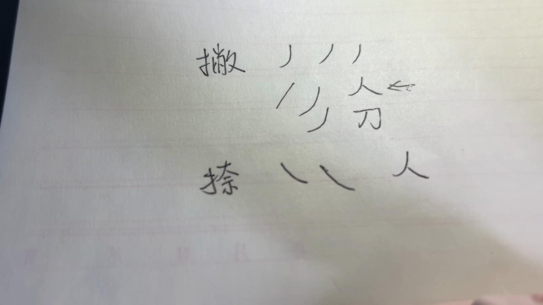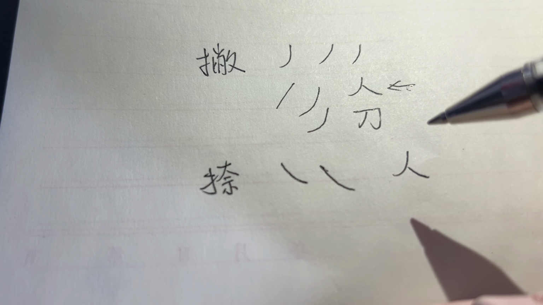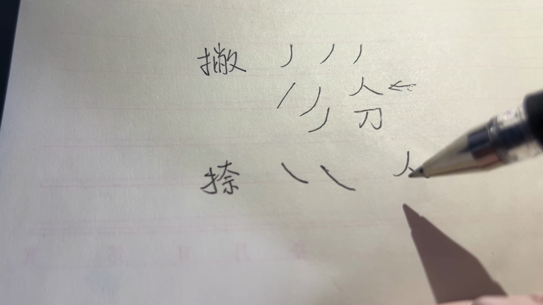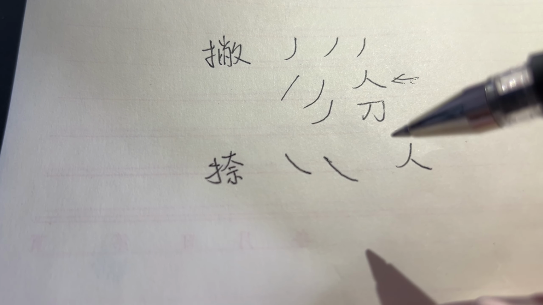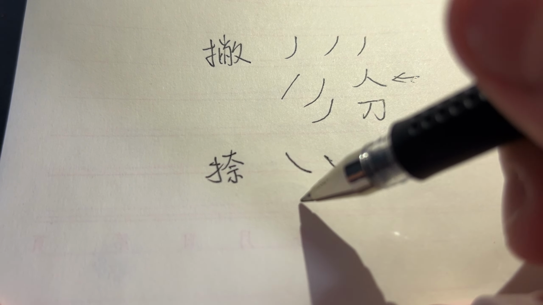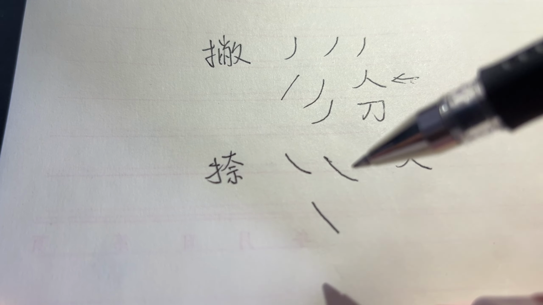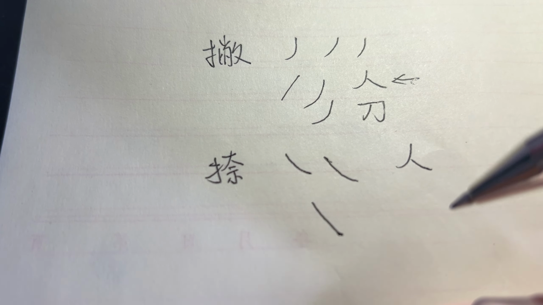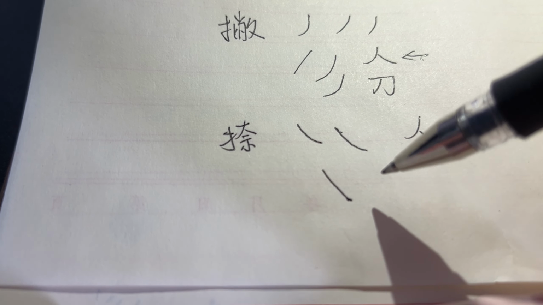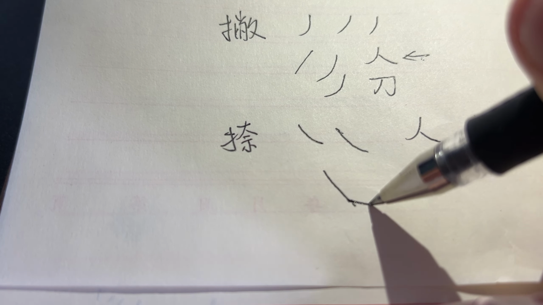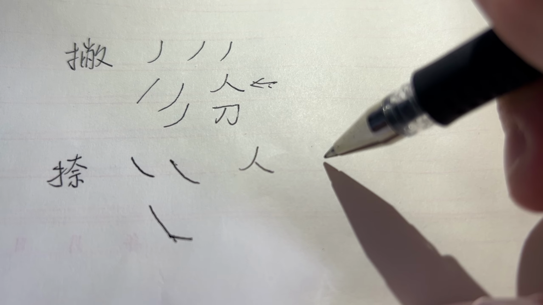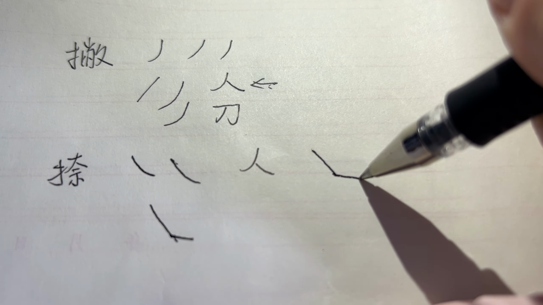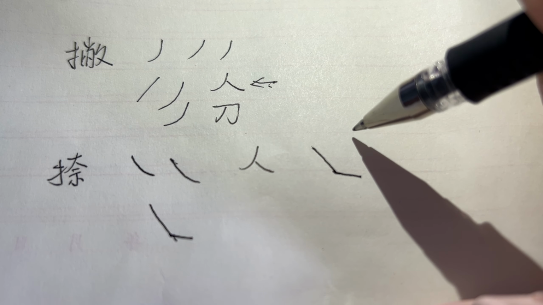And how to write it more beautifully using calligraphy techniques? You can break this down into 2 steps. First, go down and pause here. Then go. You can go down, pause here, and then go. See this?